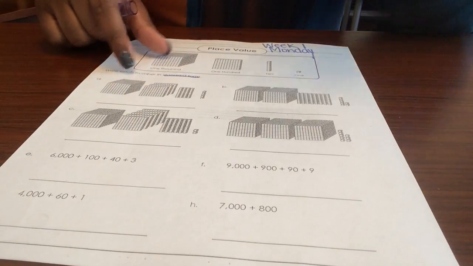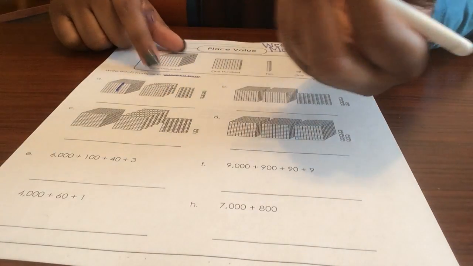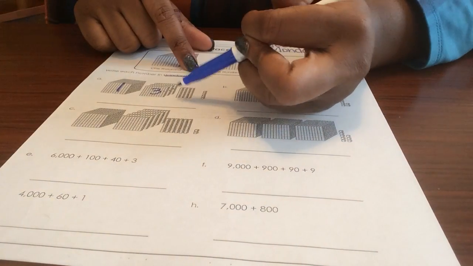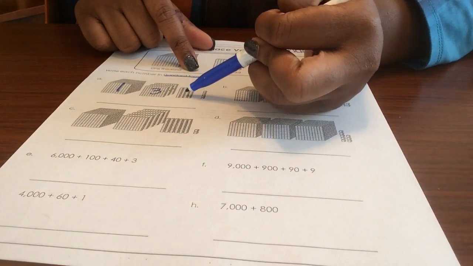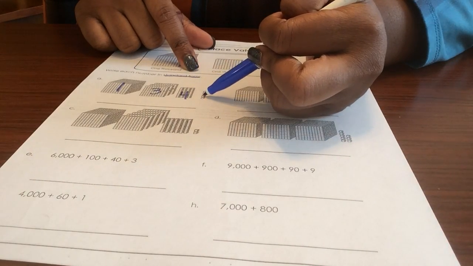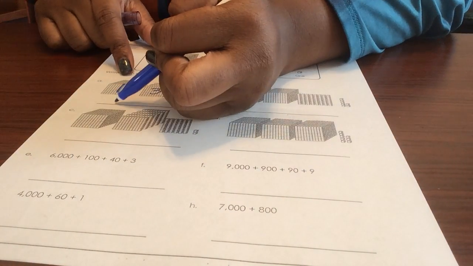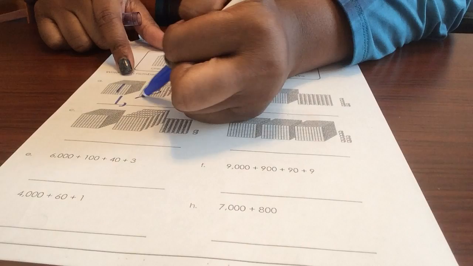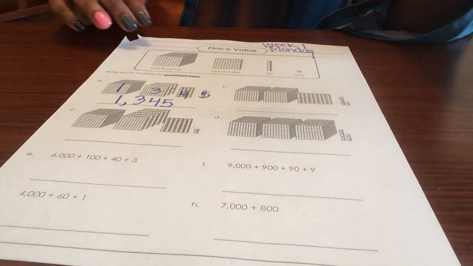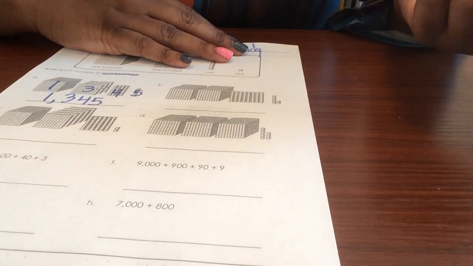So we've got 1,000. We have 1, 2, 300. So 1,300. Let's count the tens. 10, 20, 30, 40. 1, 2, 3, 4, 5. 5 ones. So this number is 1,345. Okay? Let's move to the next one.